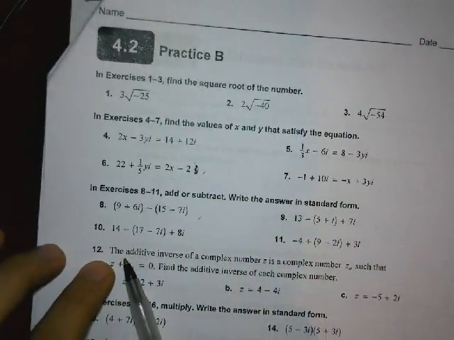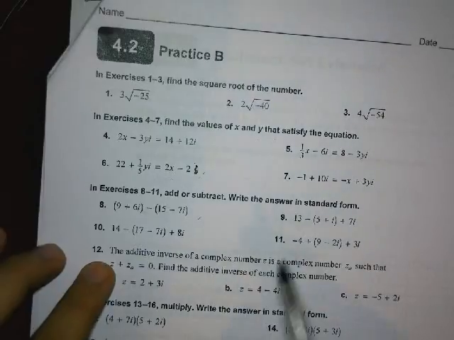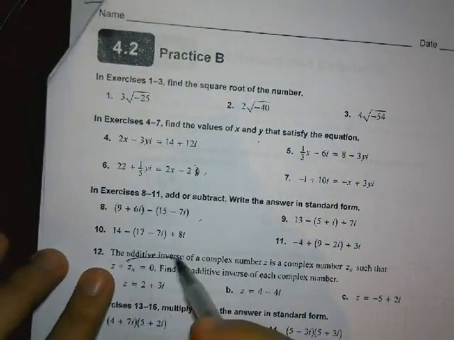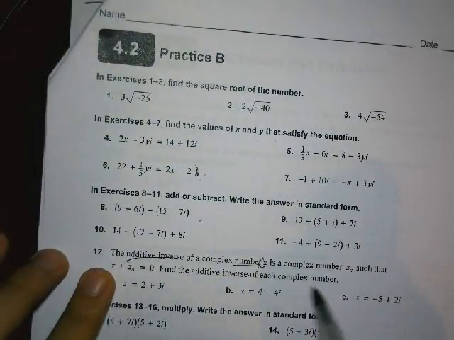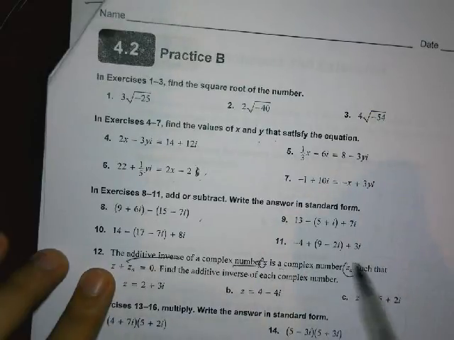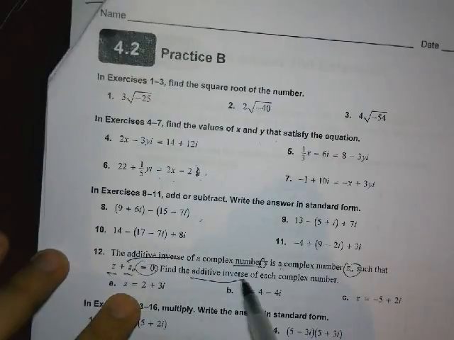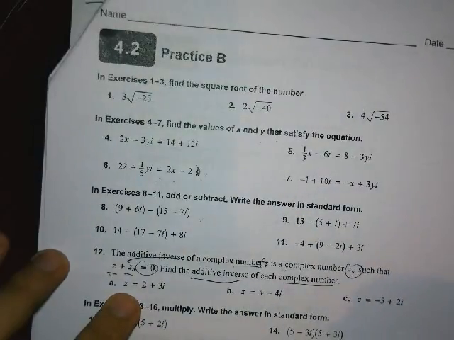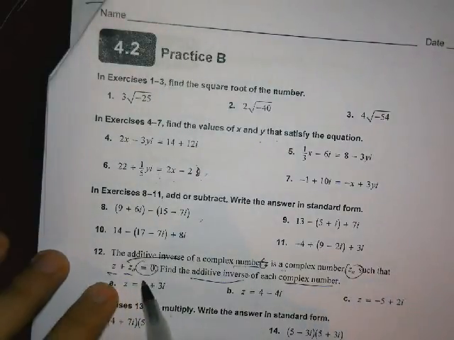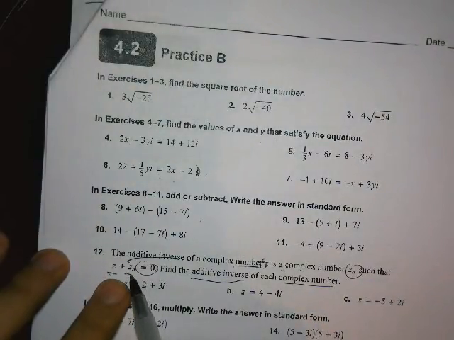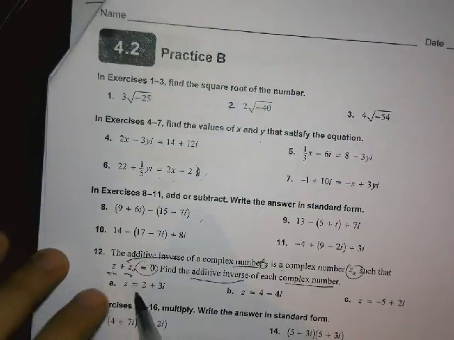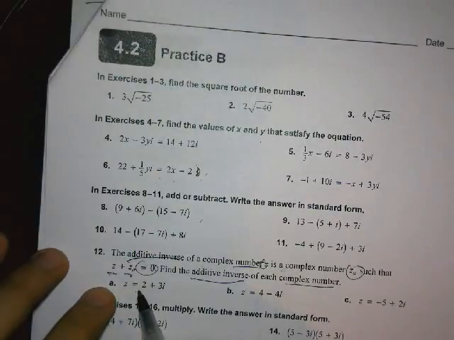the additive inverse of a complex number z is a complex number za such that z plus za is equal to 0. Find the additive inverse of each complex number. Alright, so here what they're telling us to do is to find some sort of complex number that when we add it to this other complex number, we get 0.